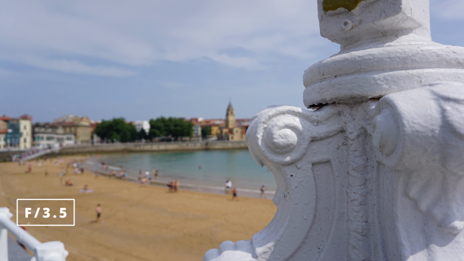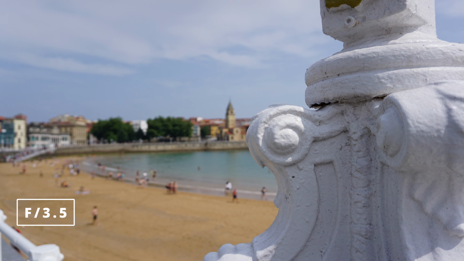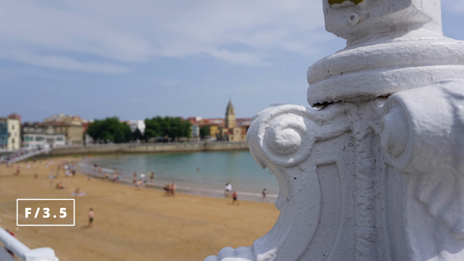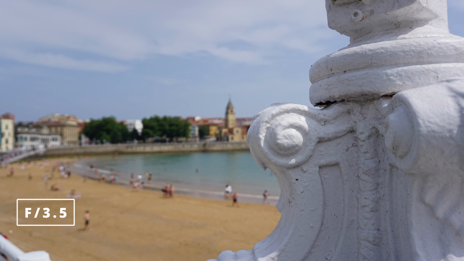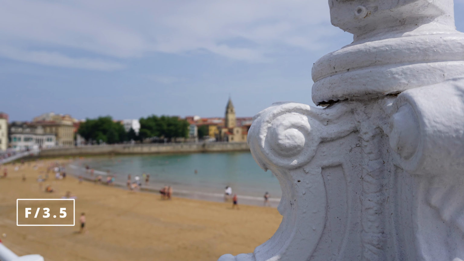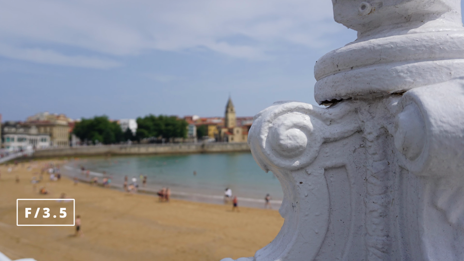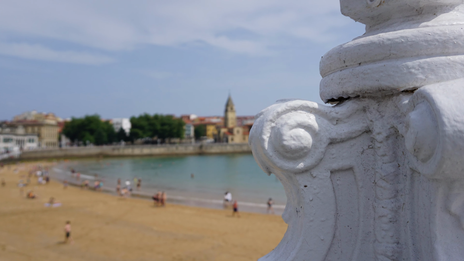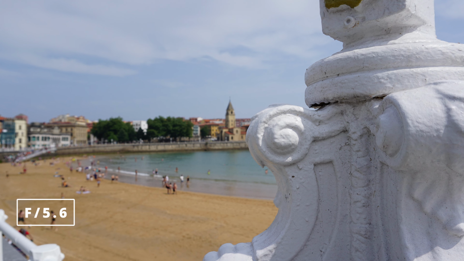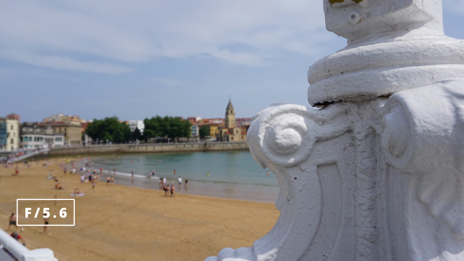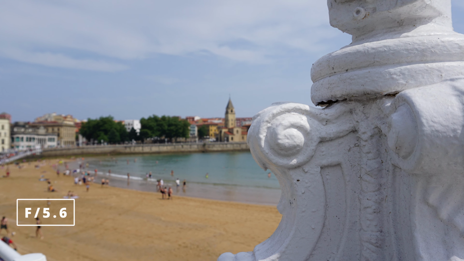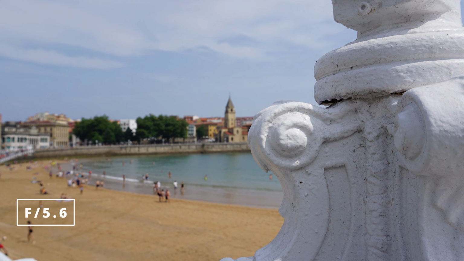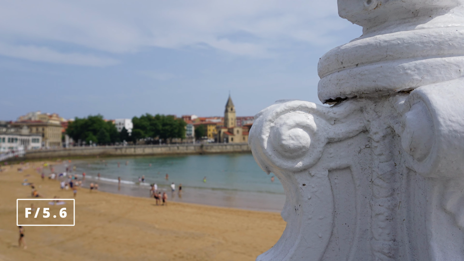This first image was shot at f3.5, and as you can see, I'm quite close to the subject. The subject is completely in focus, but the background is blurry and out of focus, or rather, it has a shallow depth of field. This image is shot at f5.6, and the background is not as sharp as the subject, but it's not as out of focus as in the f3.5 image.